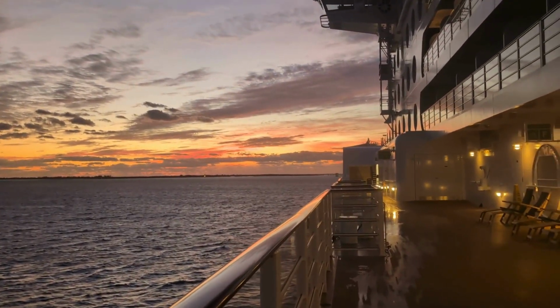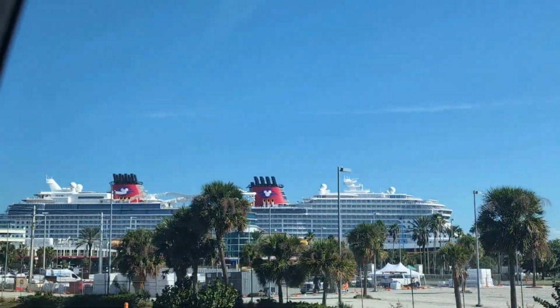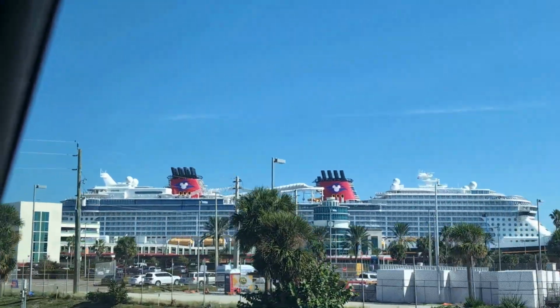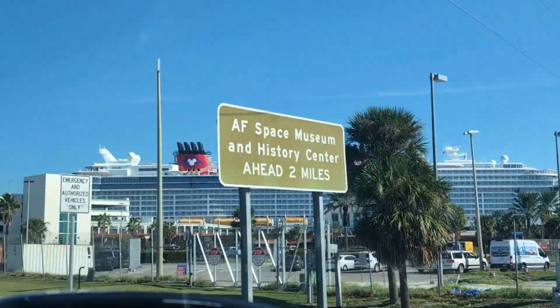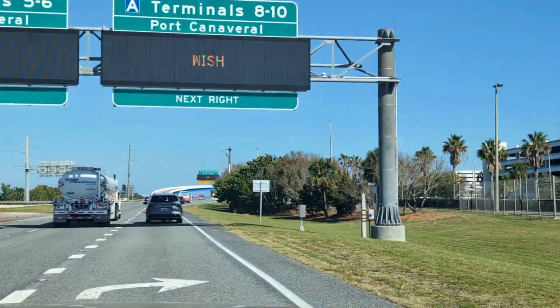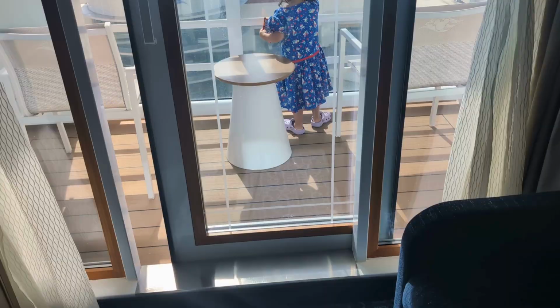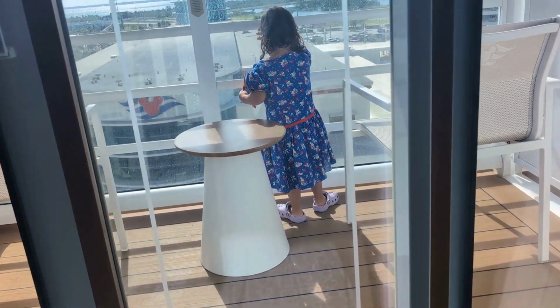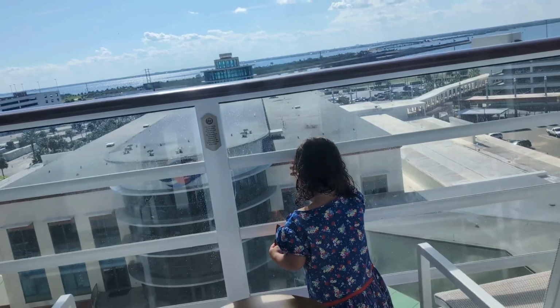If you do get an early check-in time, just remember to have a separate day bag with a swimsuit and anything that you need urgently, as they do take your luggage and they bring it to your stateroom, which you can't access until 3. So just have a bag of the essentials that you need for the day until your stateroom opens.